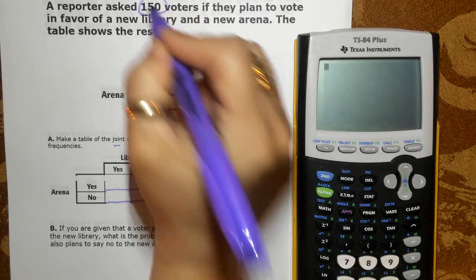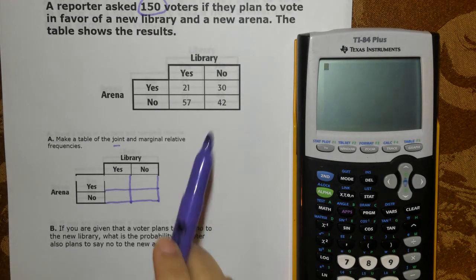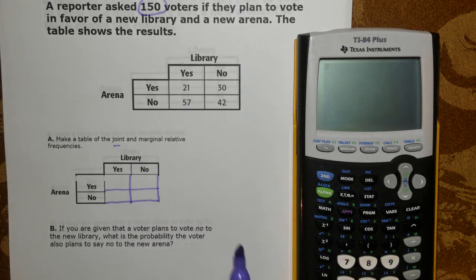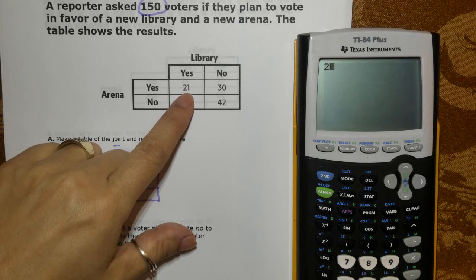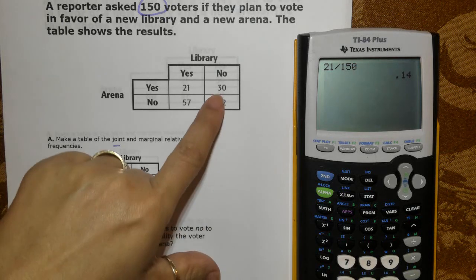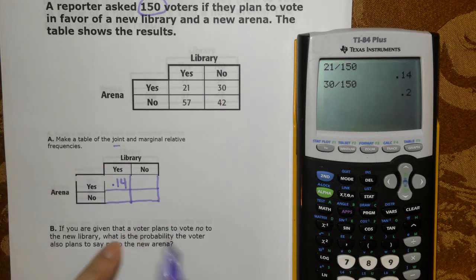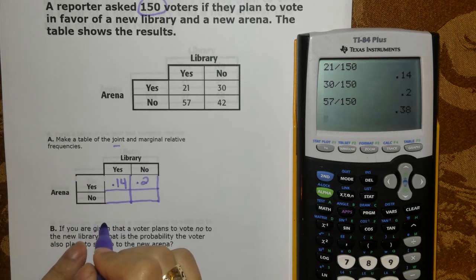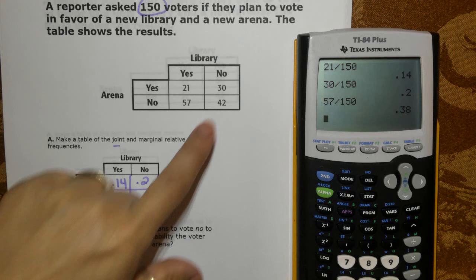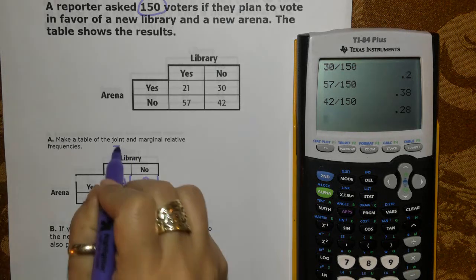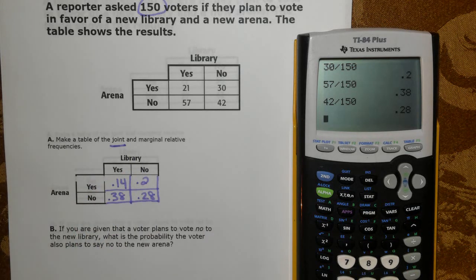They told us that there is 150 voters. If they did not tell us that, we would have to count all four cells to see, okay, how many people actually voted. But they already told us it's 150. So for the joint relative frequencies, all you have to do is take each cell and divide it by the total. So I get 0.14 here. 30 divided by 150, I get 0.2 here. 57 divided by 150, 0.38. And 42 divided by 150 is 0.28. So those are joint relative frequencies, okay?